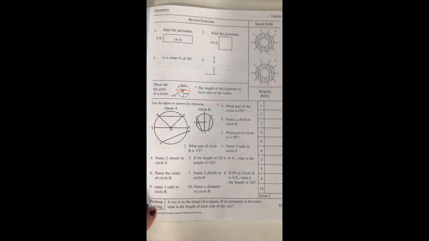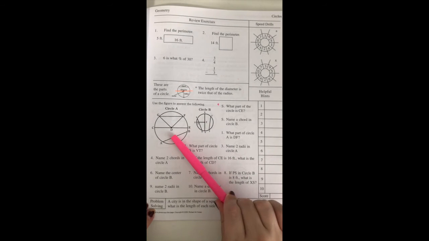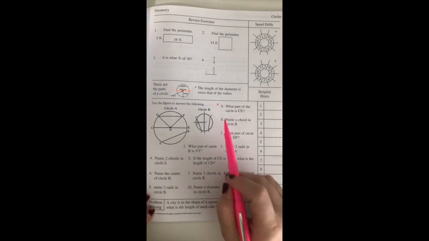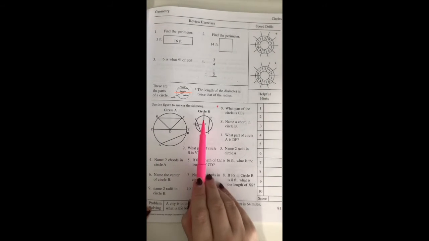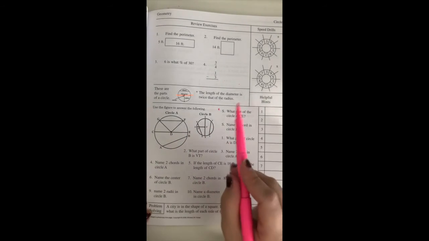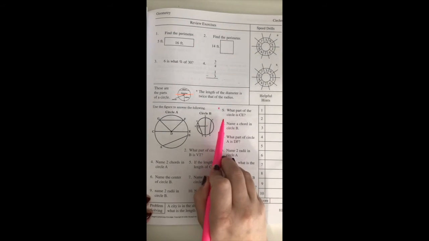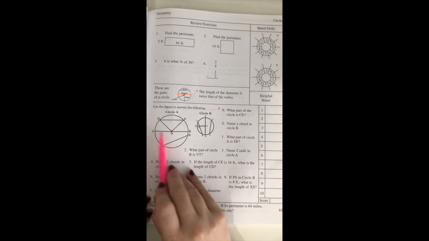So we have these two figures here, and they are marked by letters. And for the first sample, we're going to use these circles to help us identify. First, we're going to use circle A. So in the first sample, it says, what part of the circle is CE? So let's find CE.